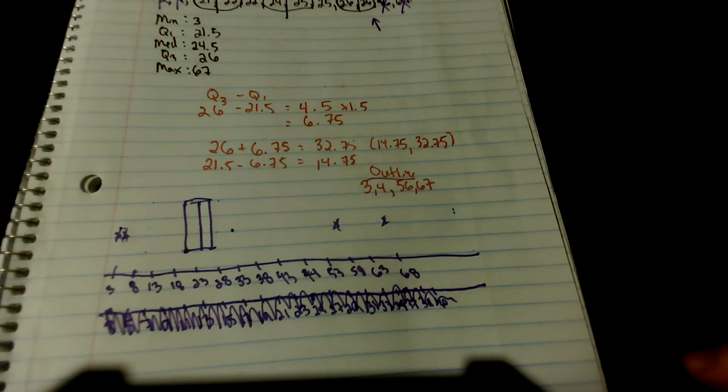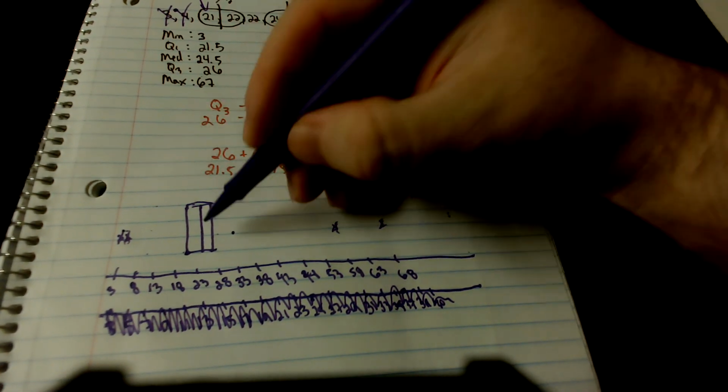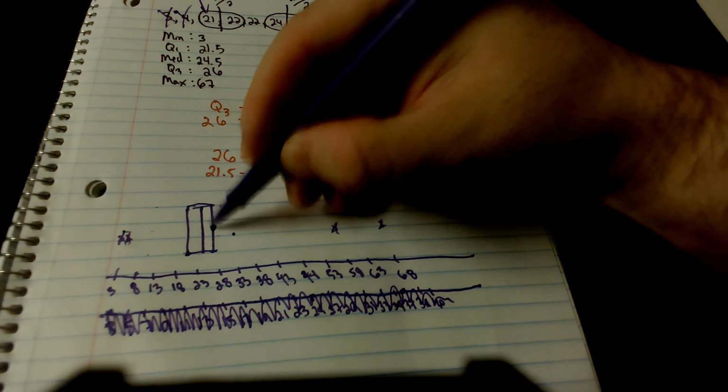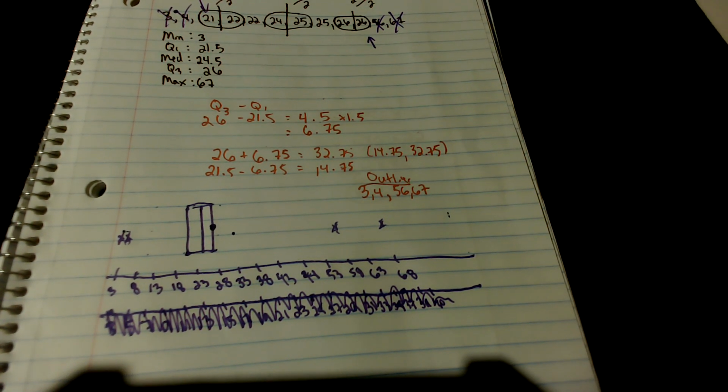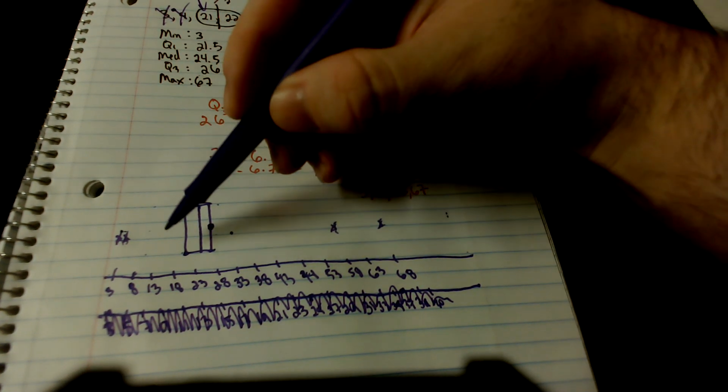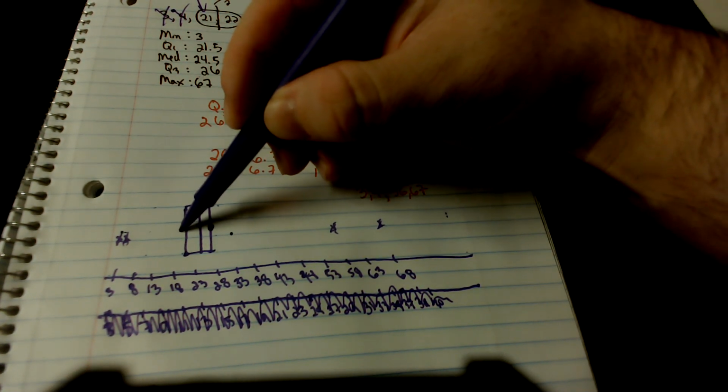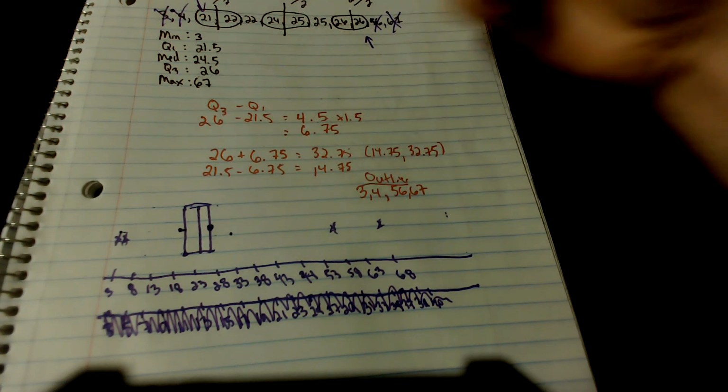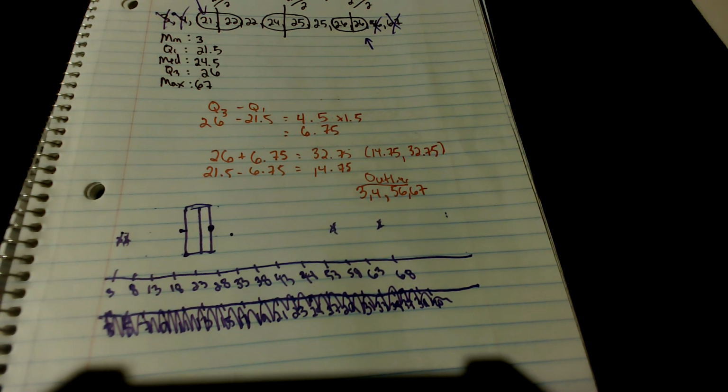Now, for the 26, that just means that the Q3 and the max are the same. So I'm just going to put a little point right there on the maximum. And then over here, it's technically not on there, because it's 21, so make a little line. And that's it. Spread, box plots, and outliers.